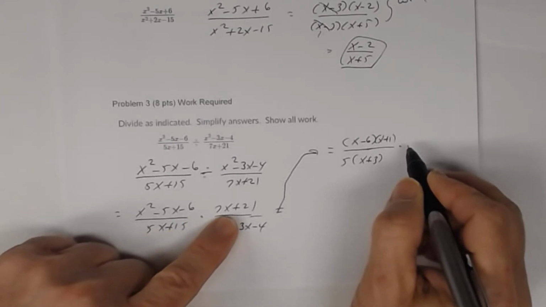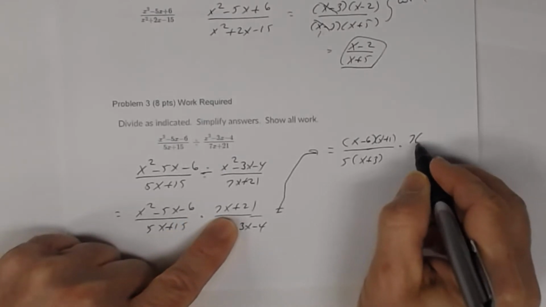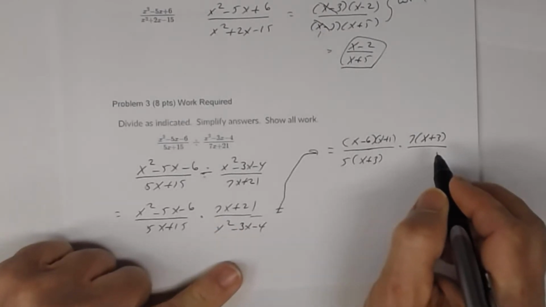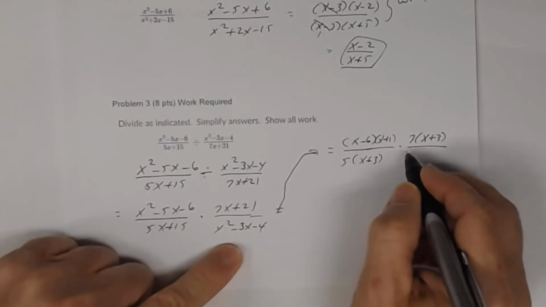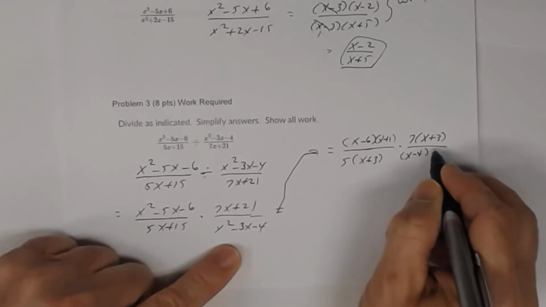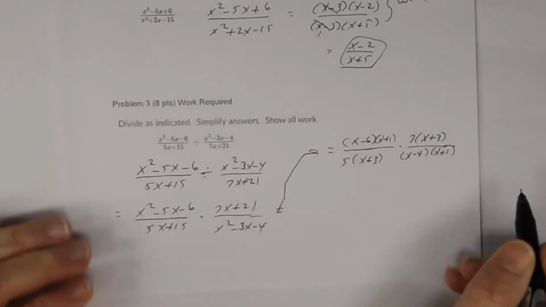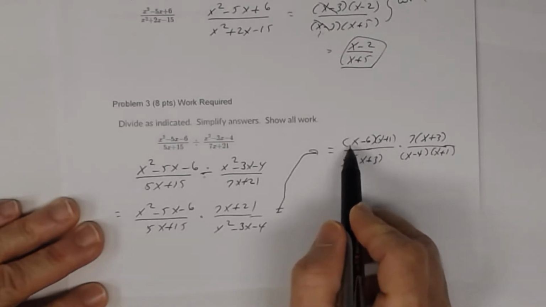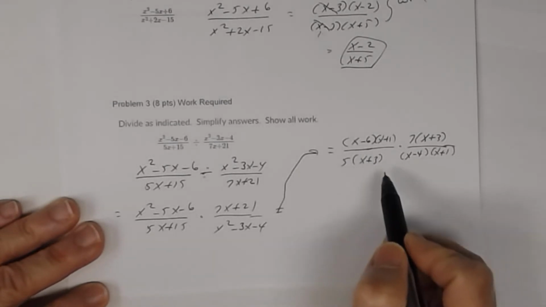Times, in the numerator, I can factor out a 7. GCF is 7. So 7 times x plus 3. Divided by, and then in the denominator, I can factor that as x minus 4 times x plus 1. Okay, now the next thing you're going to do is reduce. So x minus 6 is the first factor I see in the numerator. I don't see any in the denominator.